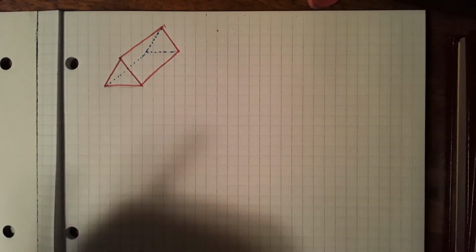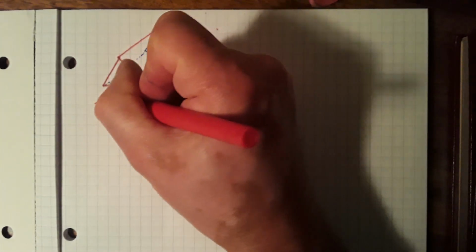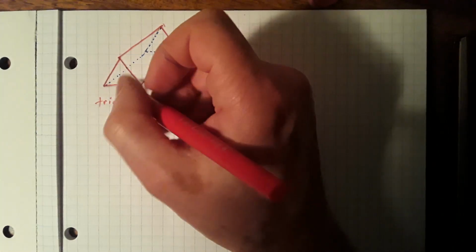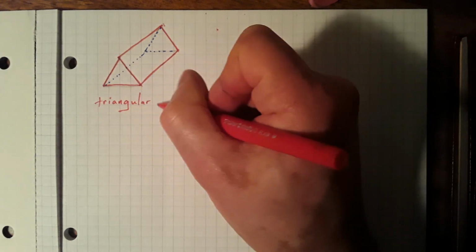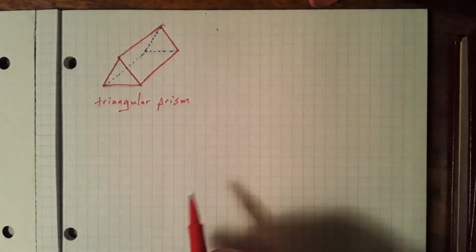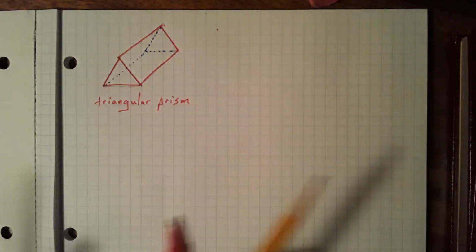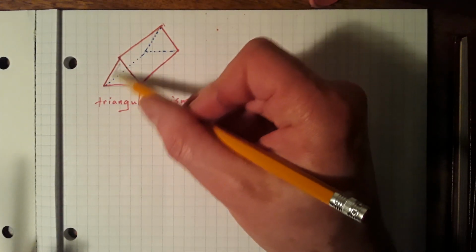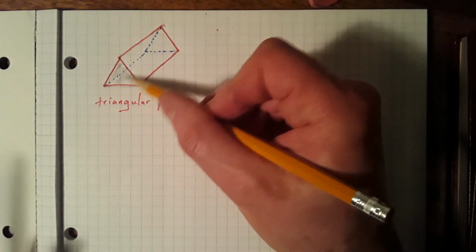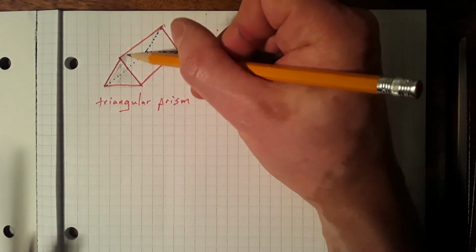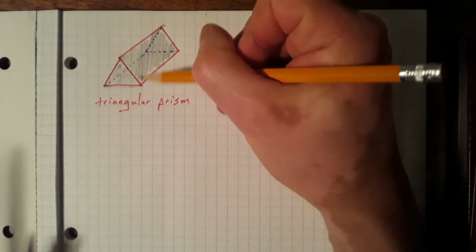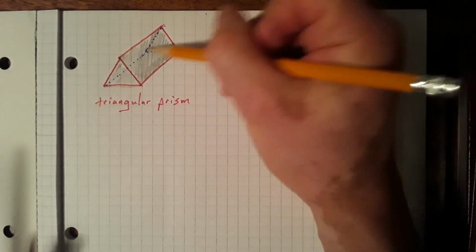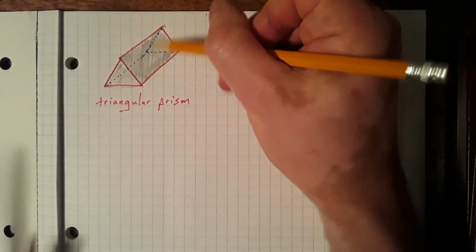Triangular prism, sometimes it can be hard to visualize it because you don't see much. A lot of it is hidden three-dimensionally. You have those two identical triangular bases. That's what makes it a prism. Two identical bases, and the other faces are all rectangles.